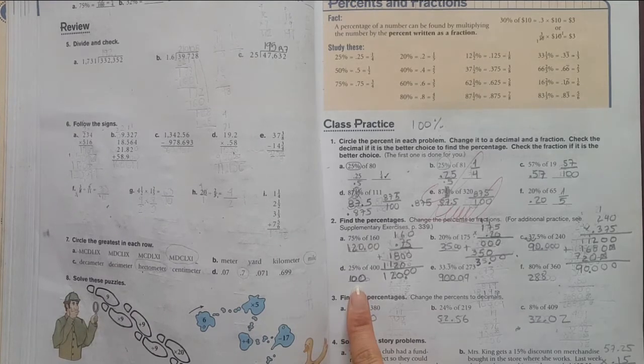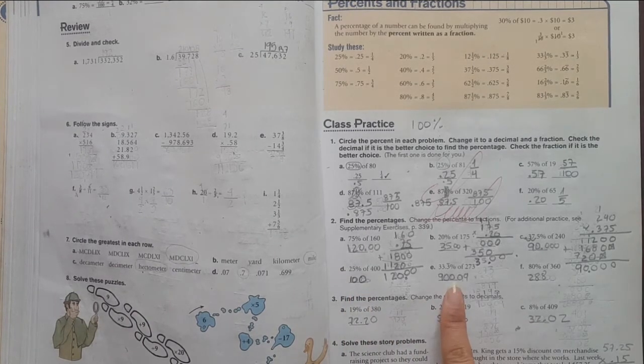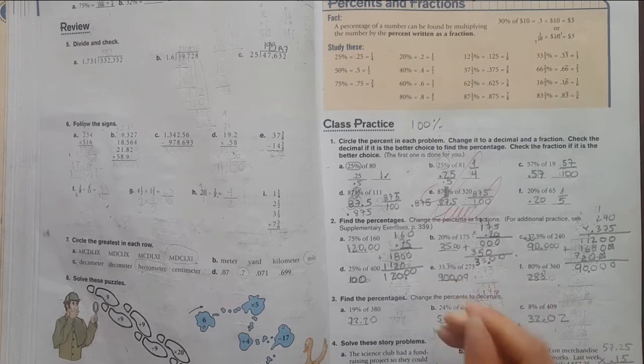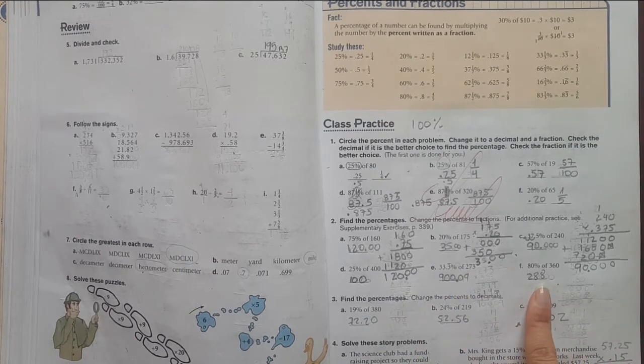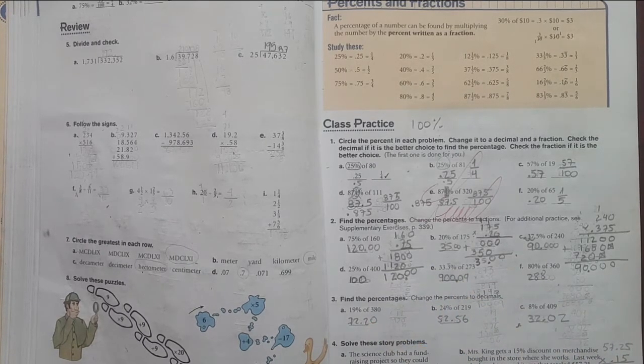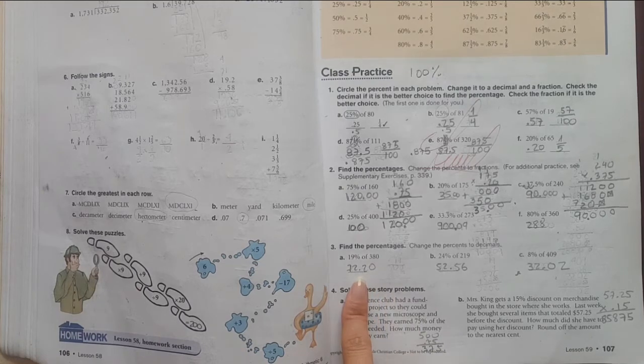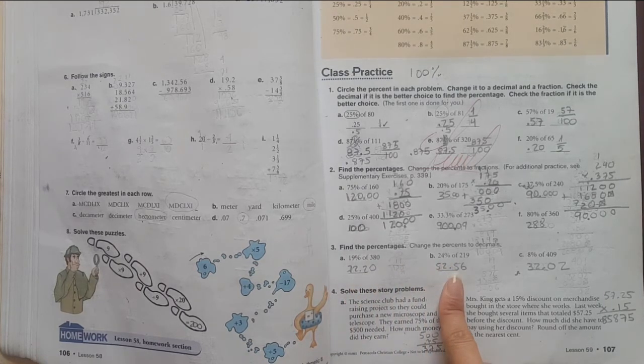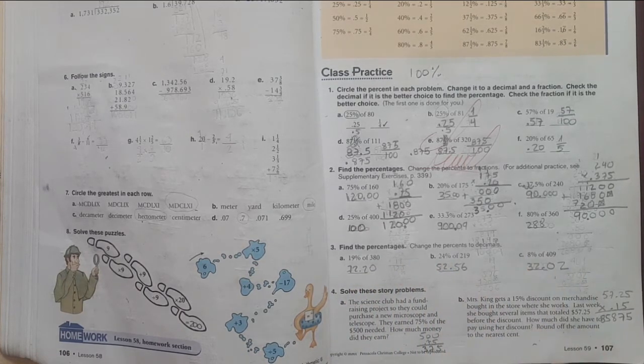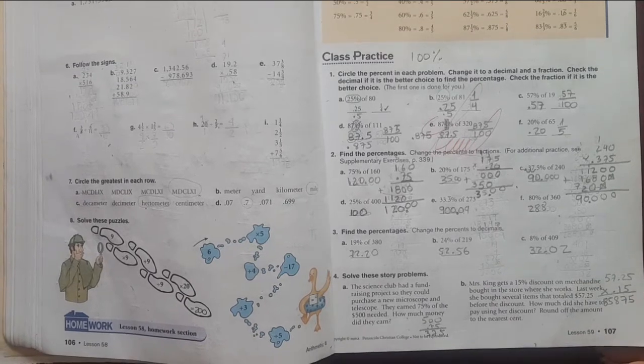Here is 100, 900.09. Here is 0.09. And here is 288. Right? And remember that here we have the same process. Change to a decimal and multiply, and the answer is this one. Change to a decimal and multiply, the answer is this one. And change to a decimal and multiply, and the answer is this one. Right? Let's do it.